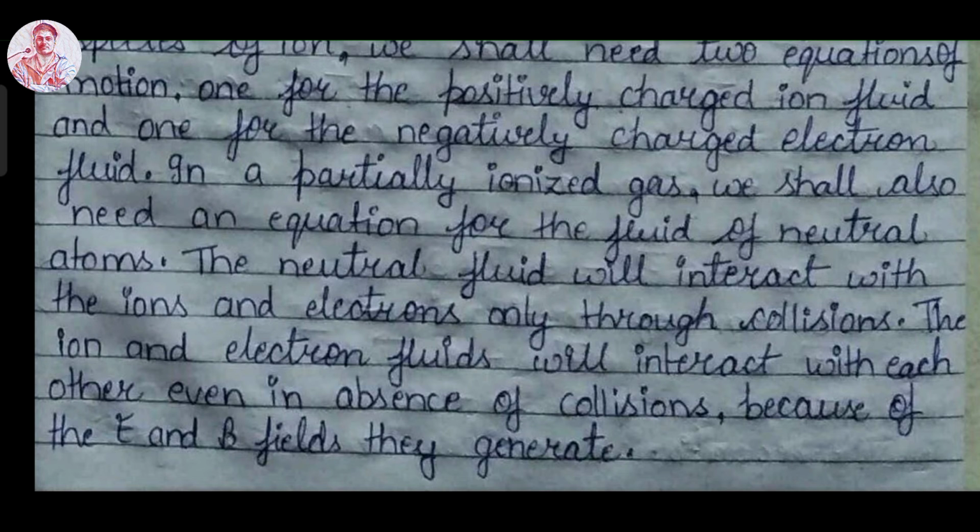In a partially ionized gas, we shall also need an equation for the fluid of neutral atoms. The neutral fluid will interact with ion and electron only through collisions. The ion and electron fluid will interact with each other even in the absence of collisions because of the electric and magnetic field they generate.